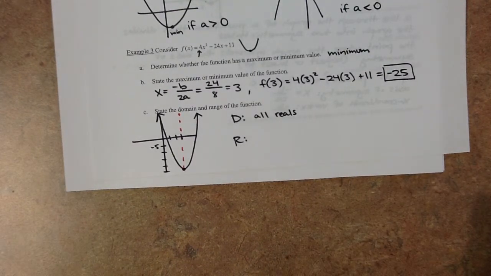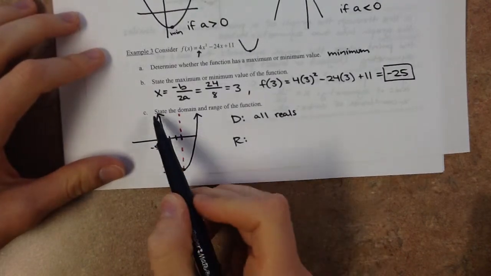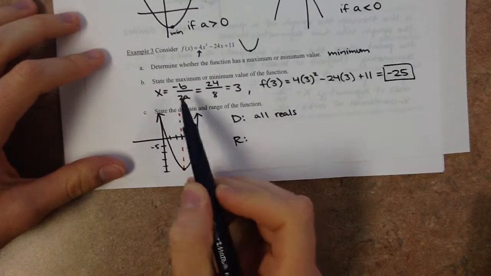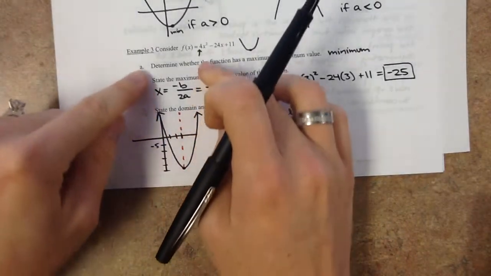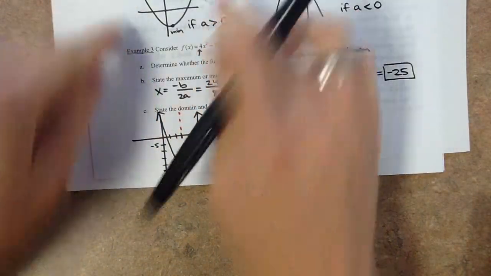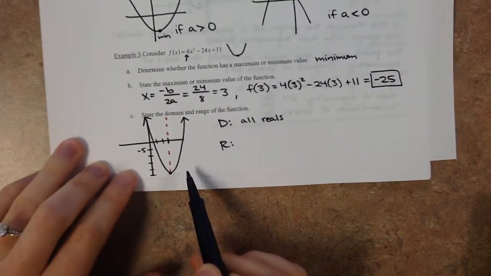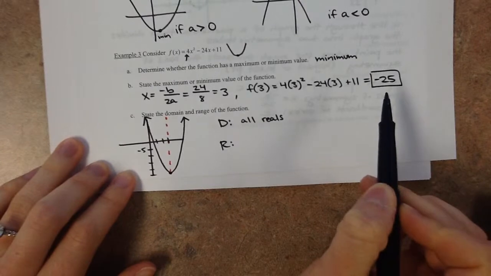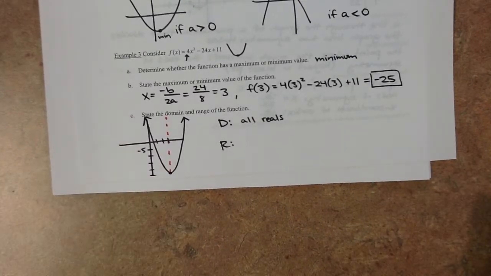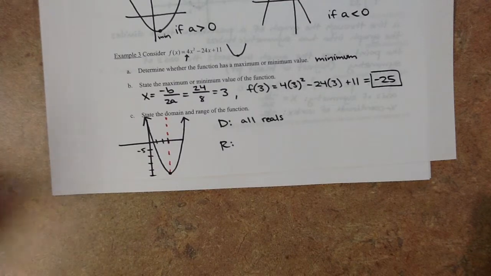Now the range are the resulting y values. So if we look at this, these arrows show that my y values just keep going up and up and up. It's just going to go like this, just higher, farther to the left, farther to the right. But if we look at this point right here, I have a minimum value. The minimum value means my graph is never going to go any lower than that value. I can go higher than that value. I can go as high as I want, but I'm never going to go lower than that value.